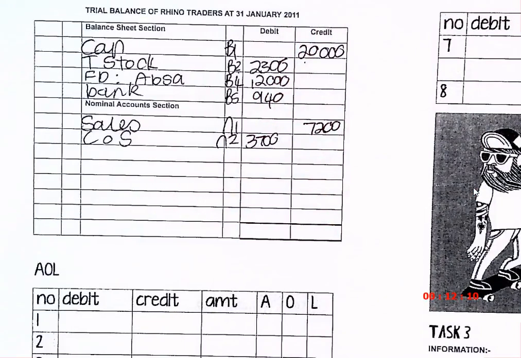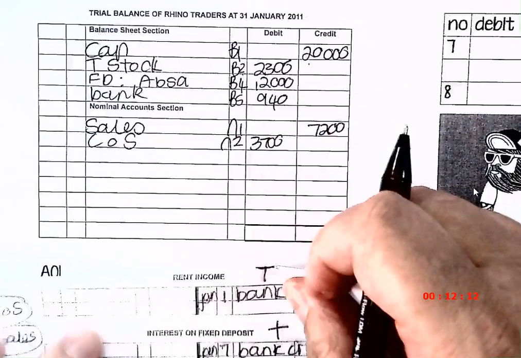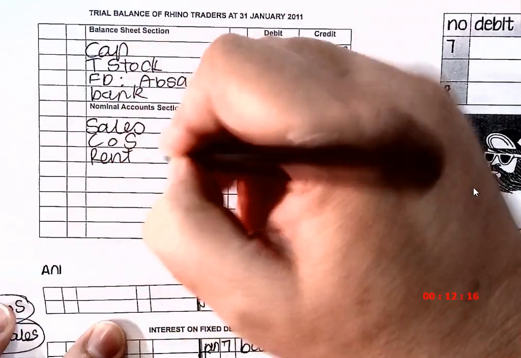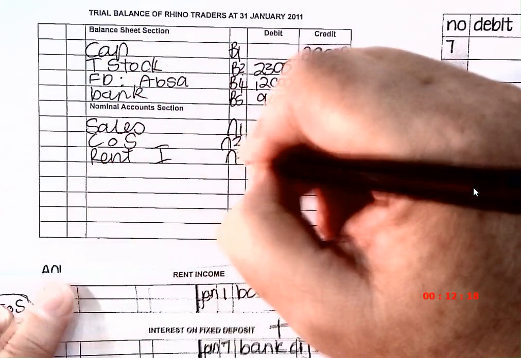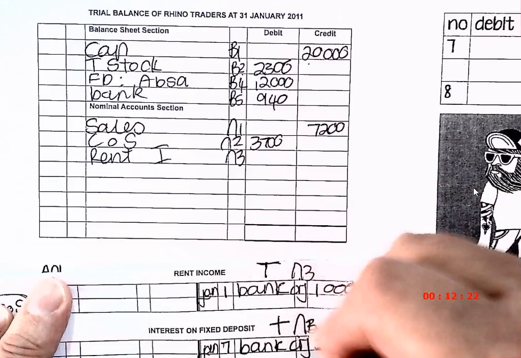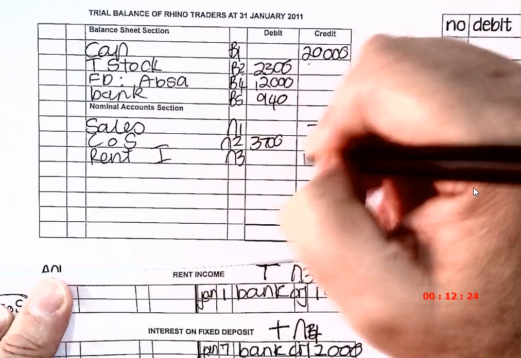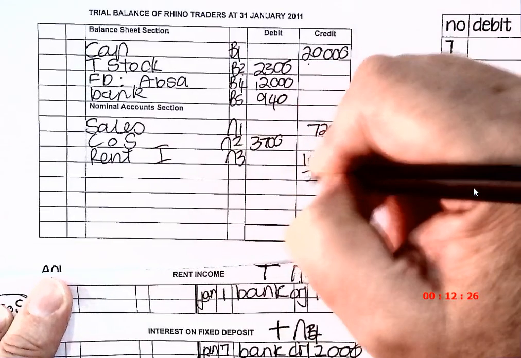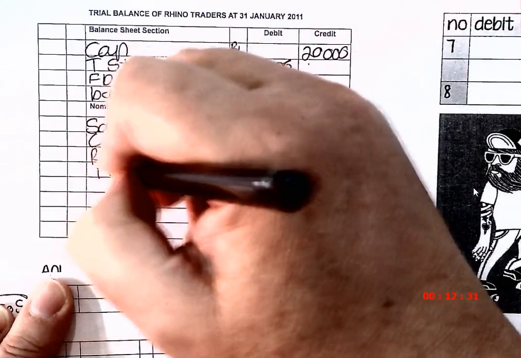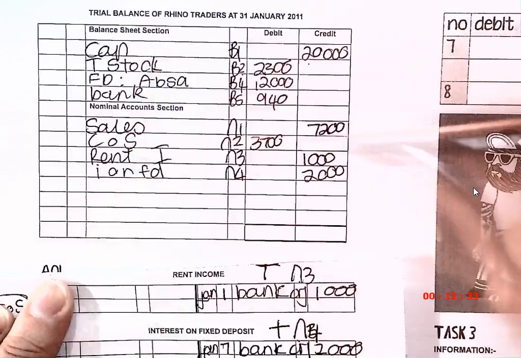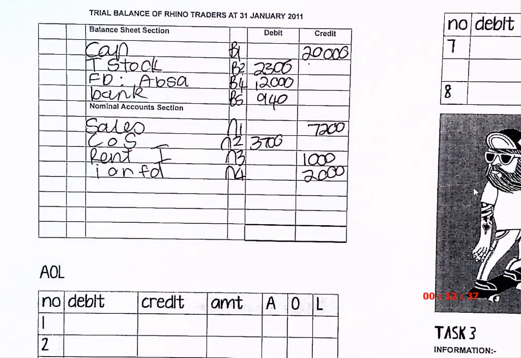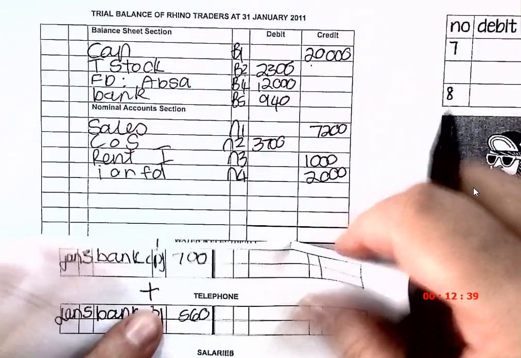Then I have rent income N3. Oh, sorry. 1,000. And I've got interest on fixed deposit 2. Then I'm left with water and electricity.